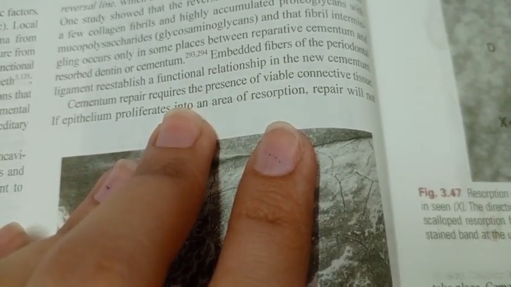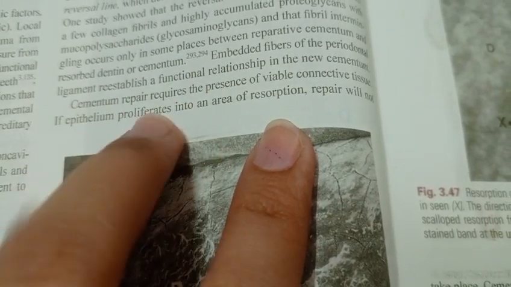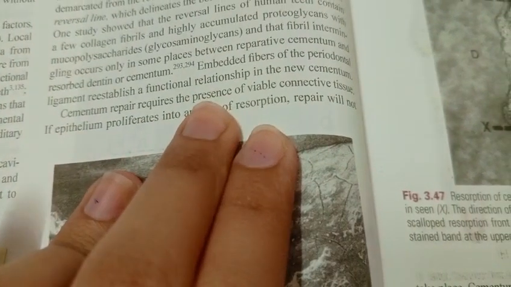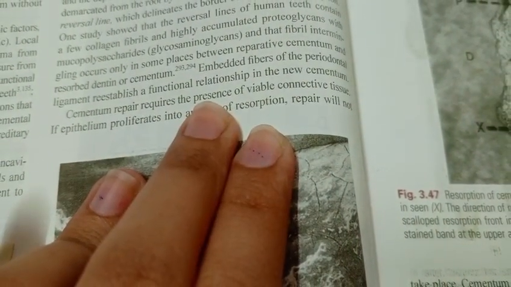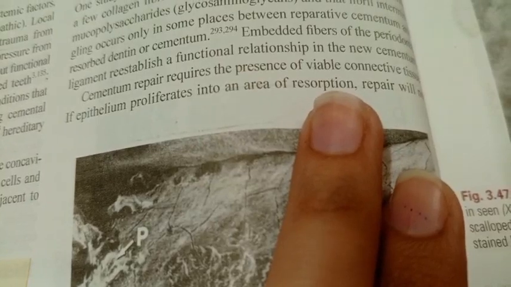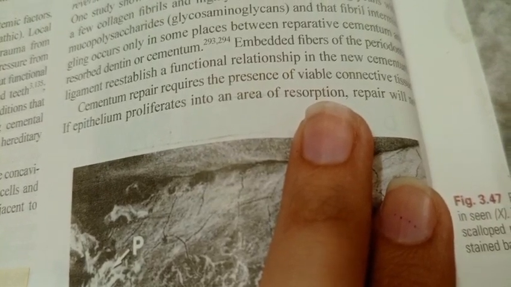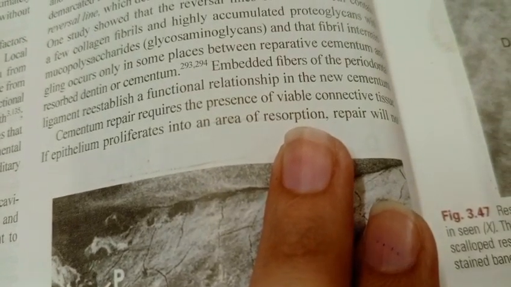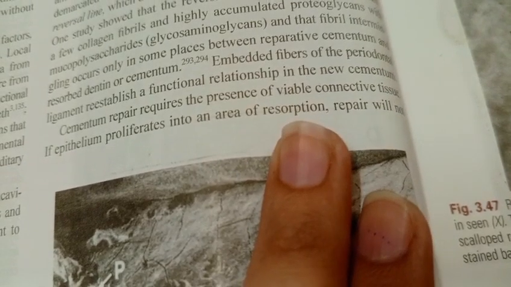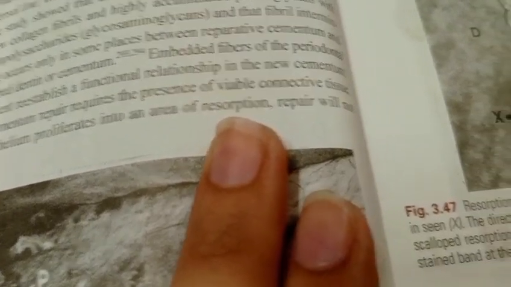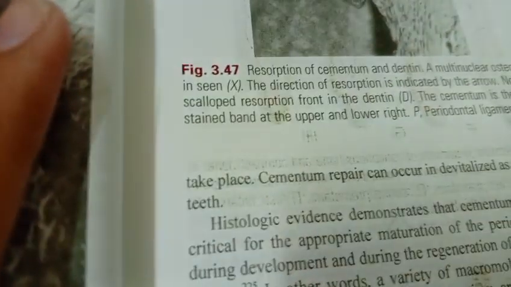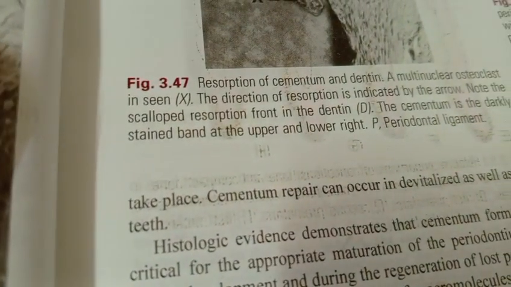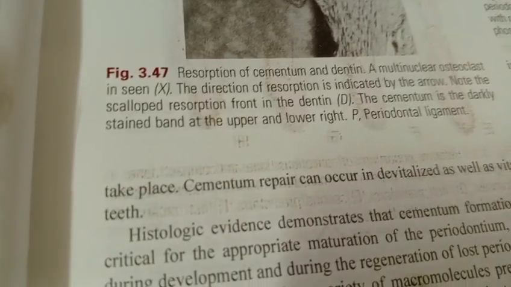First of all, we have studied how the resorption has happened, and now cementum repair actually requires the presence of viable connective tissue. We are discussing the periodontium. If epithelium proliferates into the area of resorption, repair will not take place, and cementum repair can occur in devitalized as well as vital teeth.